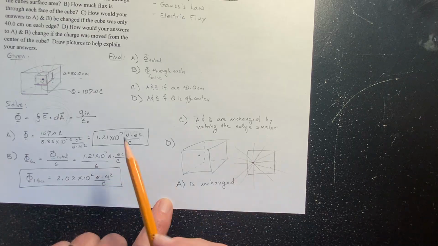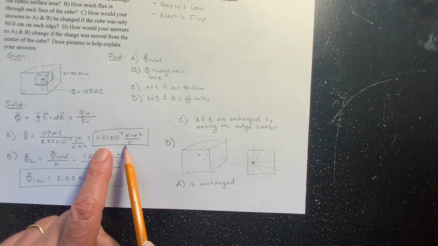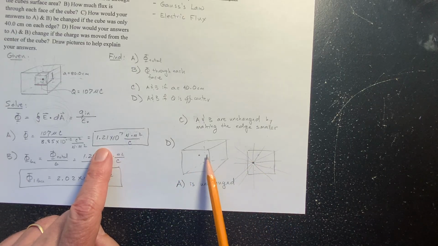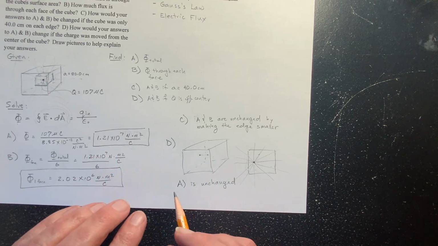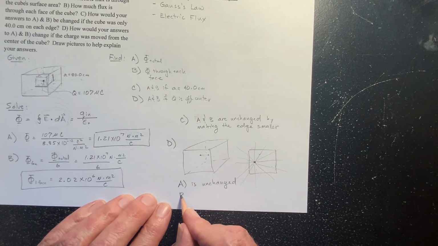In other words, we still have this amount of flux coming out of the cube, even if the charge is moved off center. That's kind of cool. Now let's take a look at the next. What about part B? How is it going to change?